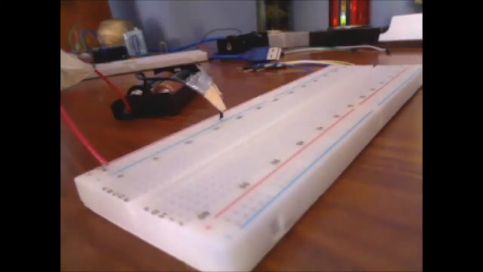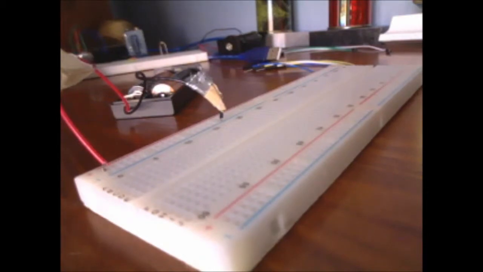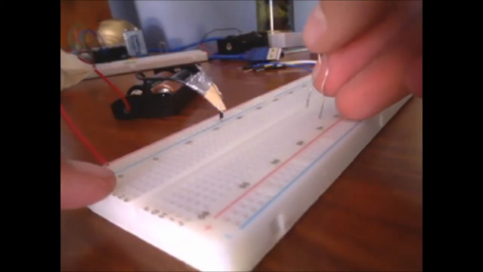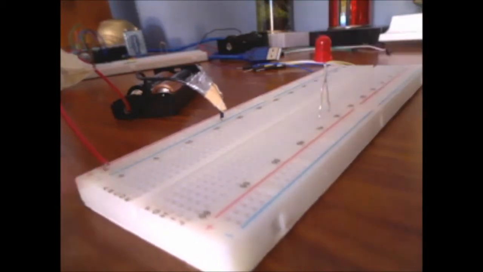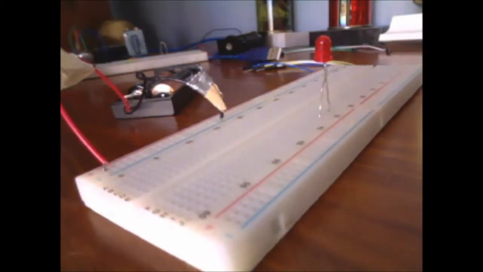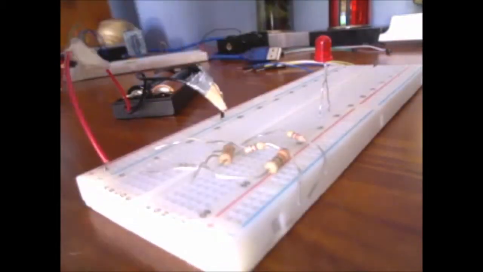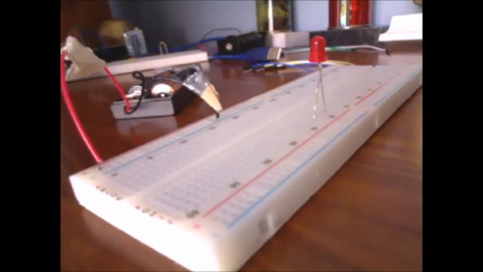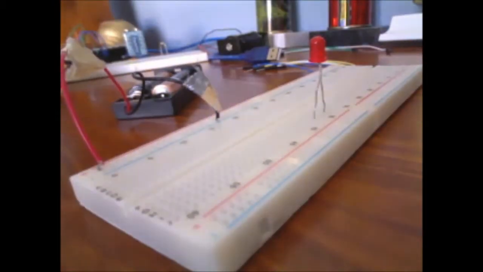Today we're going to be learning about a very useful skill called Ohm's Law. It's a mathematical equation that helps you calculate what resistor you would need for an LED. We have all these resistors here, but we don't know which one to use. We need to choose the correct value so we don't give too much power to the LED, or not give enough power. So that's what we're going to be learning about today.